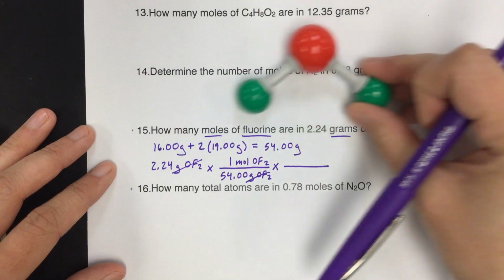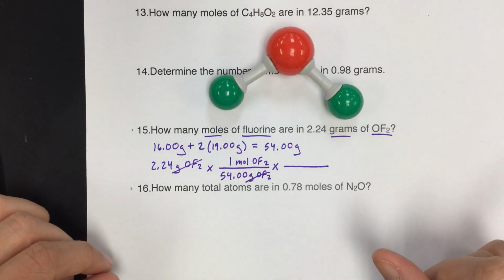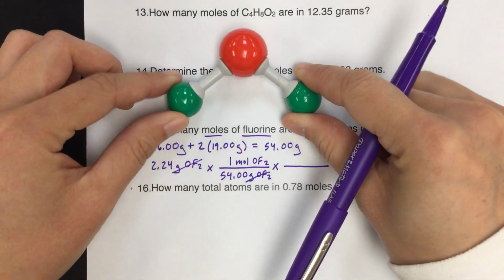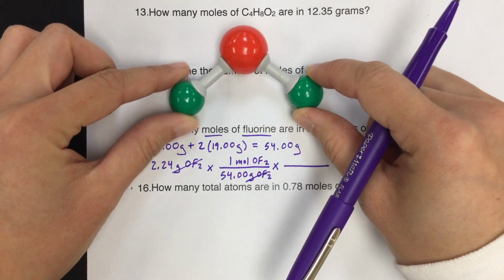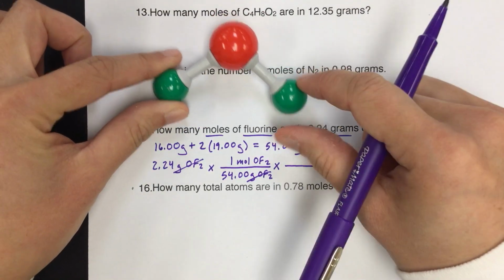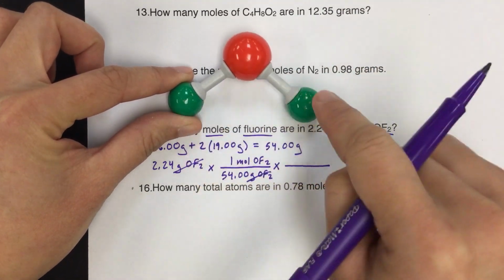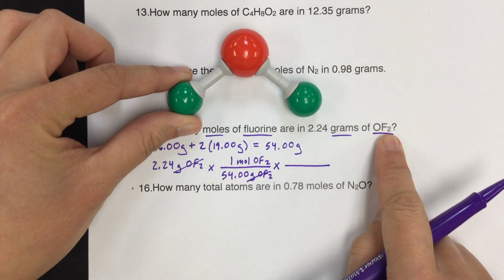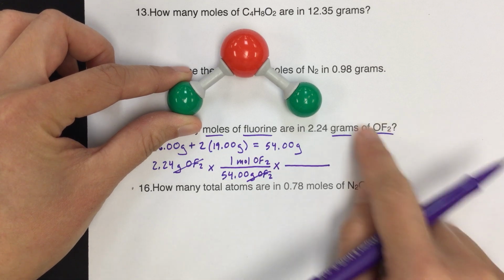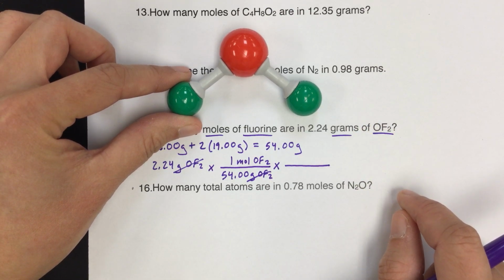But this is the same thing, and you can just use the formula to do this. But if we had a single molecule of OF2, this would be 1 molecule, and in this 1 molecule, we would have 2 atoms of fluorine, and we can see that in the formula. 2 fluorines for every 1 molecule of OF2.